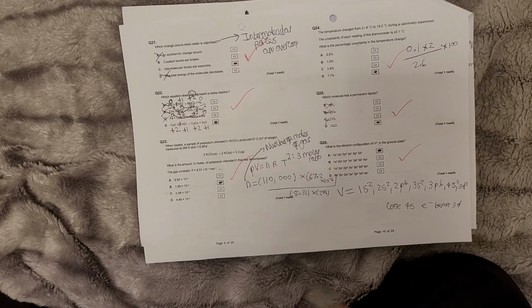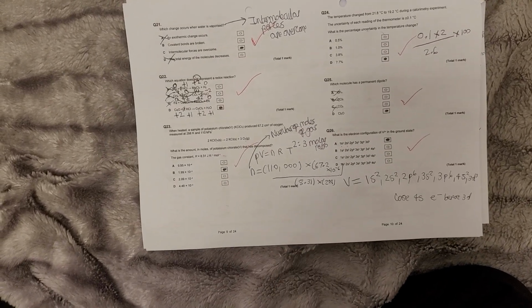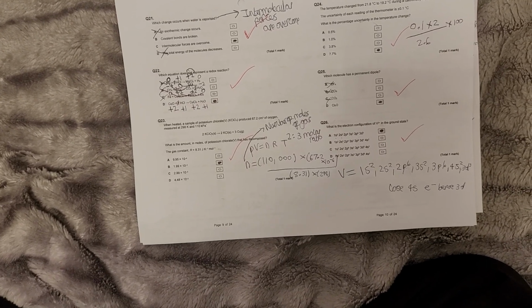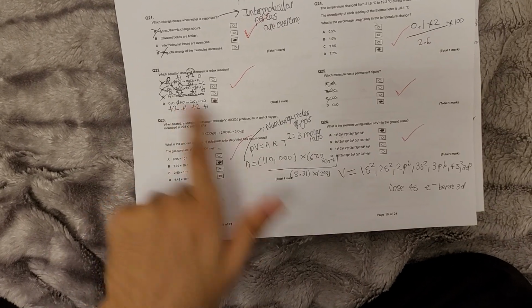Intermolecular forces are overcome. Which equation does not represent a redox reaction? Write down all the oxidation states of the metals and whatever else. So hydrogen, chlorine, oxygen. And then you find out it's D, because the oxidation states are not changed.